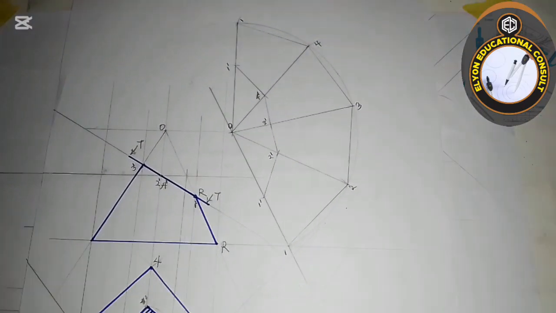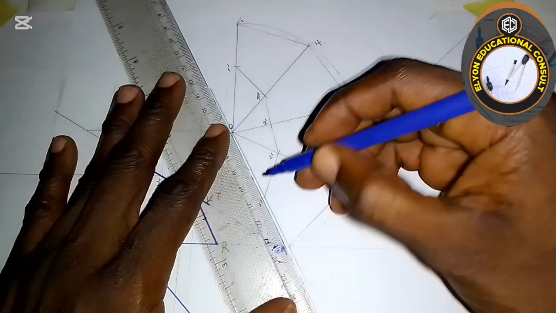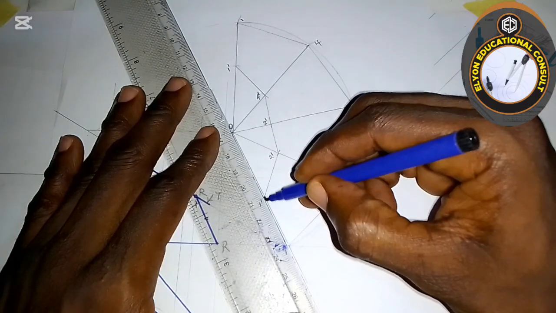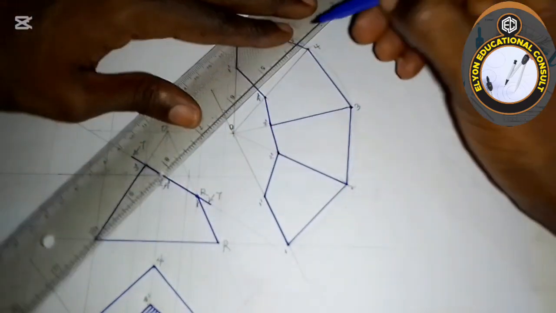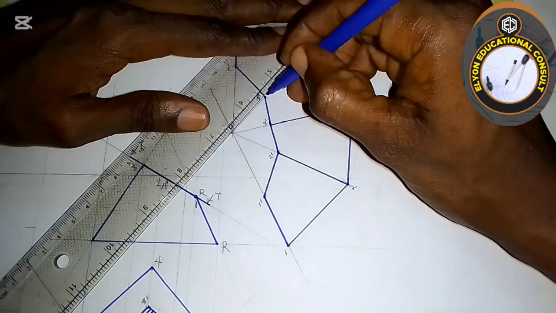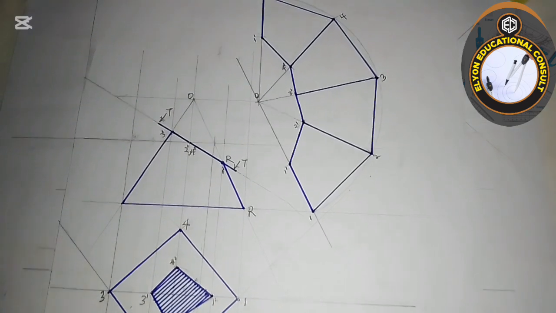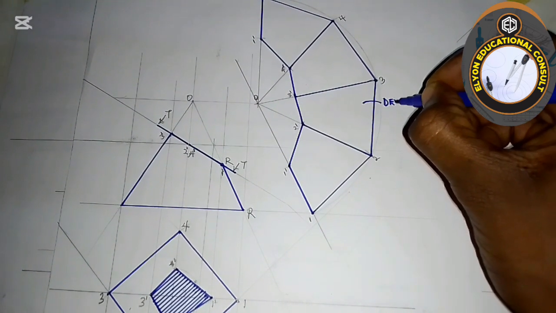So let me just highlight it, then we are done with it. I will highlight, not everything, so I will highlight this part now. And this. All right, so this becomes my development.